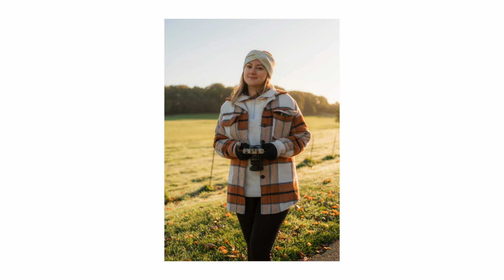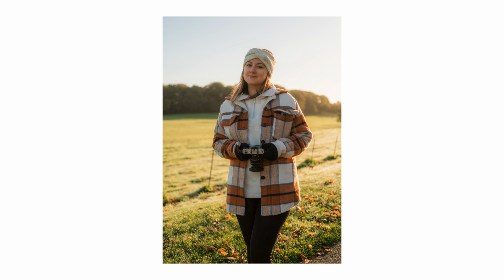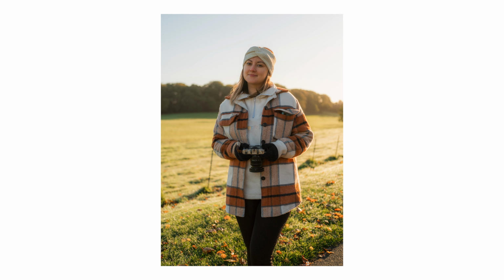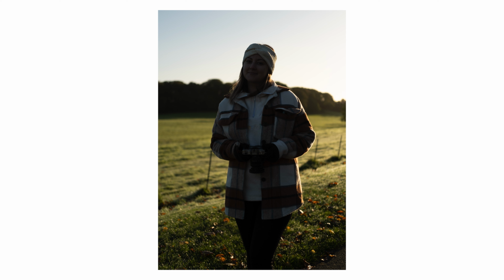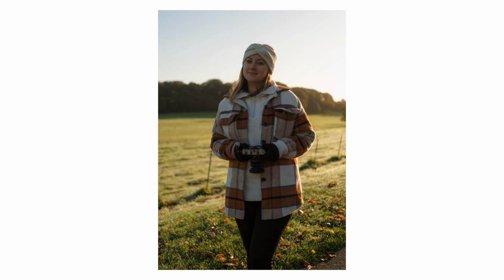So this portrait of Christina is also backlit. The sun is not directly in the frame, but the same thing applies. Here is the final edit, and here's the raw photo that I took. I really like how this one turned out, but if you really zoom in, there is a little bit more noise and a slight loss of sharpness around Christina's face.